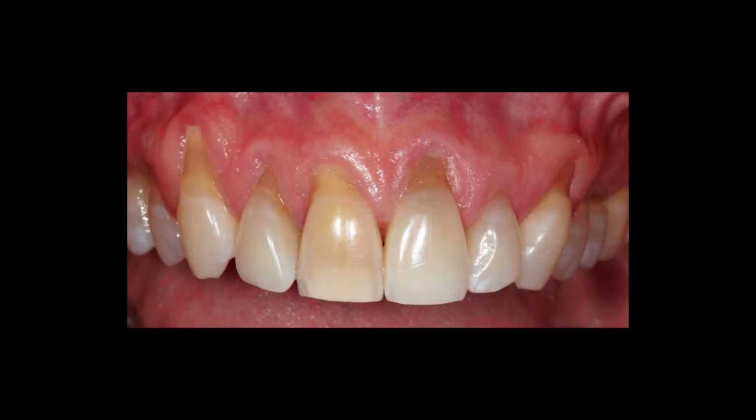Gum recession. What is a gum recession? Migration of the gum toward the root, unveiling and exposing the root on a single side or all around the tooth, giving the appearance of a tooth that is too long.